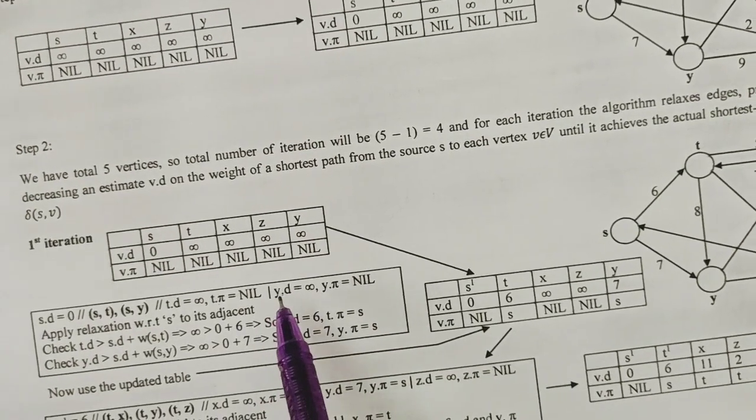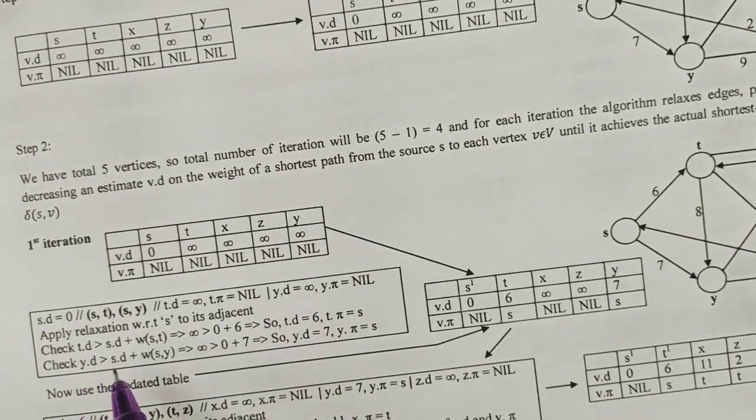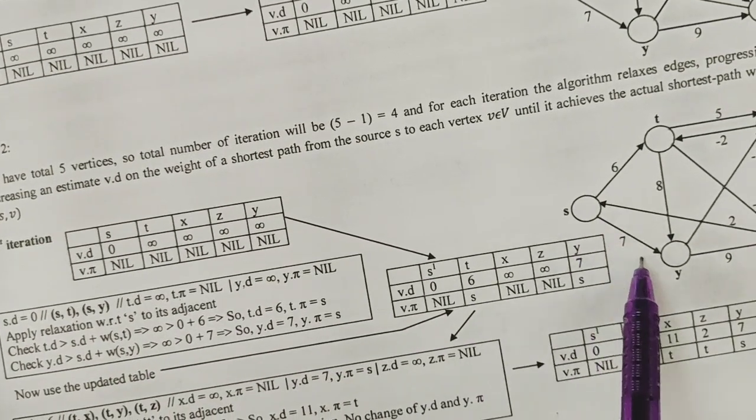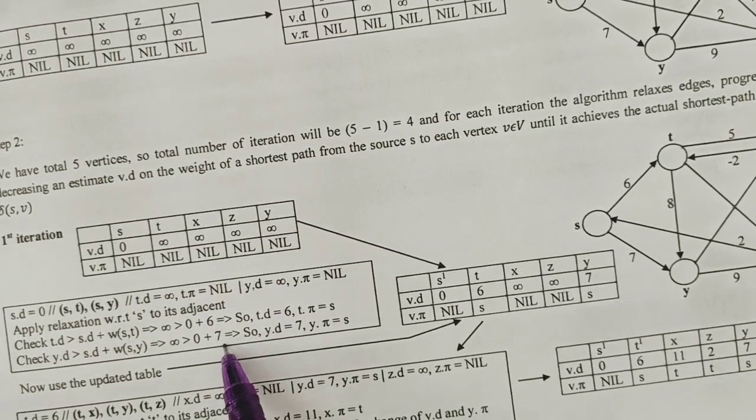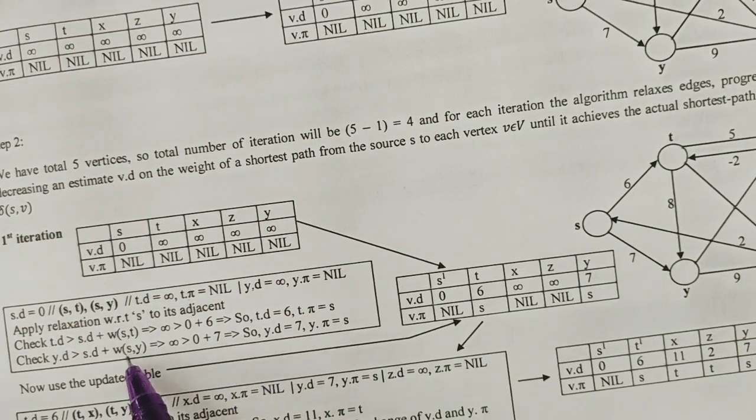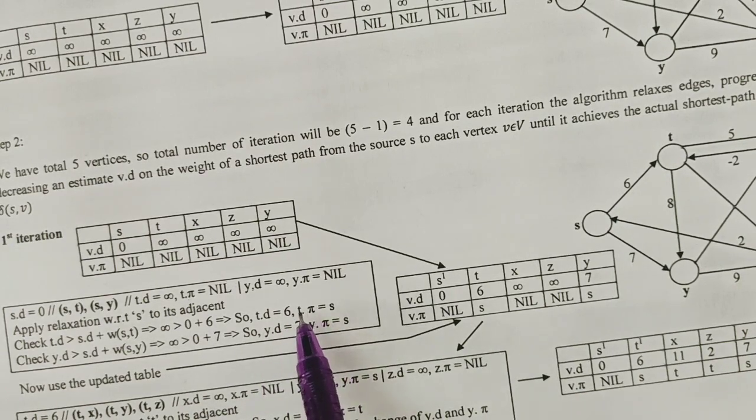The same formula is applicable for y. Check y dot d is greater than s dot d plus w of s to y. S to y distance is 7. So infinity is greater than 0 plus 7, which is 7. So the new d parameter value of y will be 7, and obviously its pi parameter value is changing from nil to s, using the same logic which you applied for t. So the new d value of t is 6, new d value of y is 7, new pi value of t is s, and new pi value of y is also s.